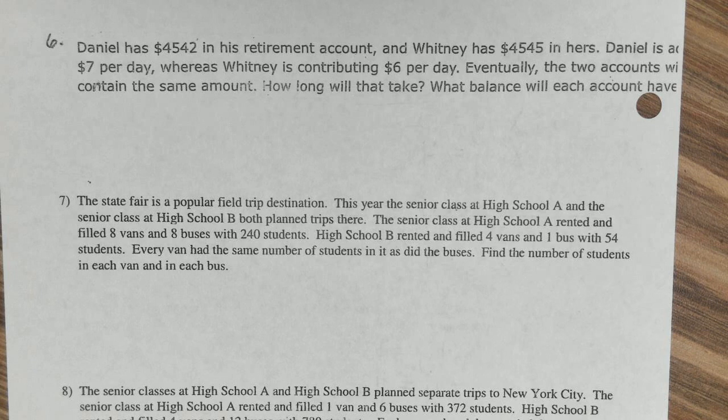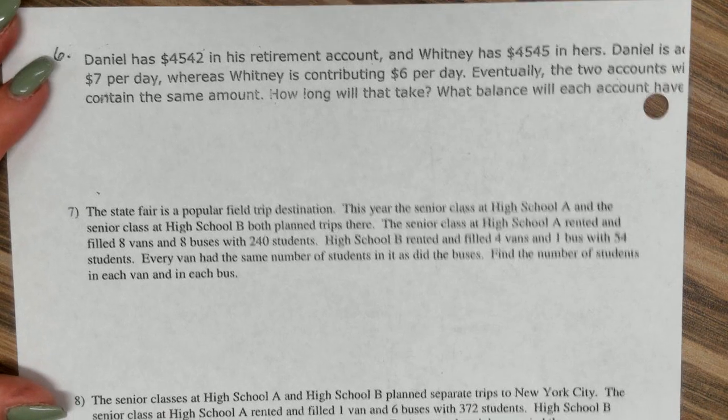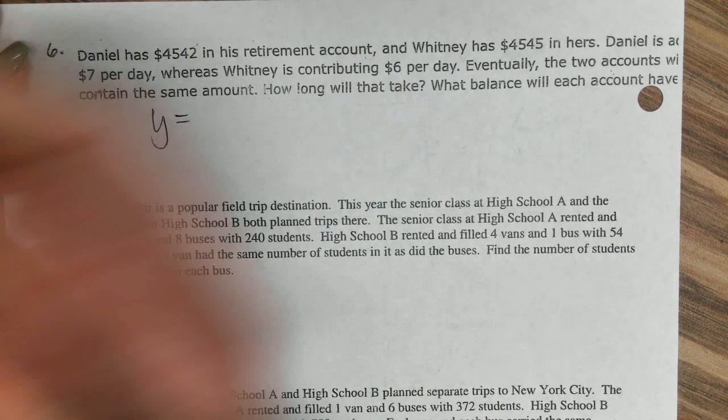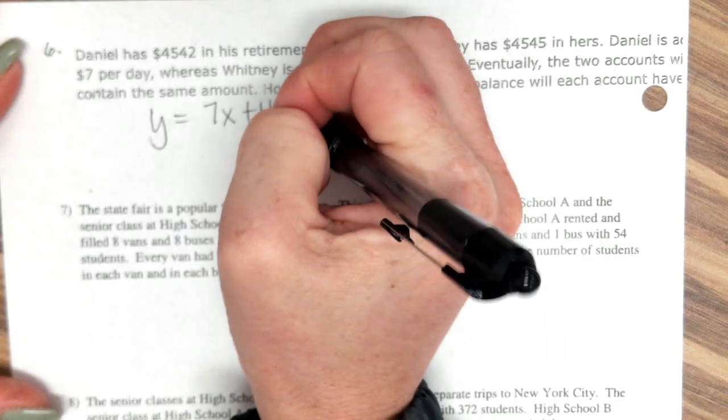Daniel has $4,552 in his retirement account, and he's going to save $7 per day. How would I set that up? Somebody I haven't heard from. Perfect.